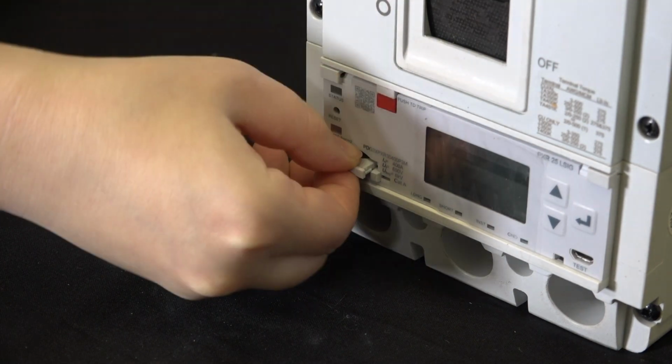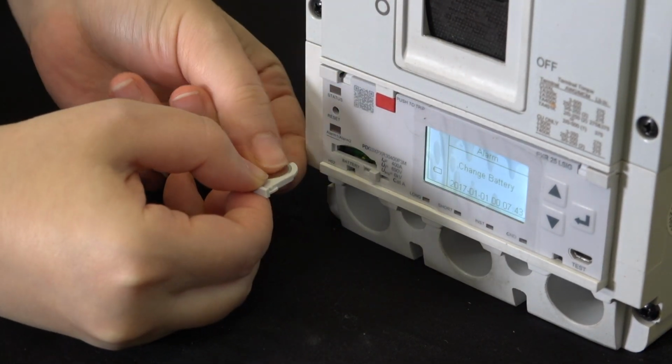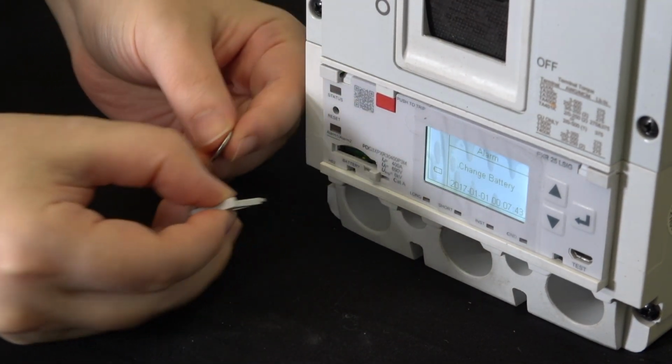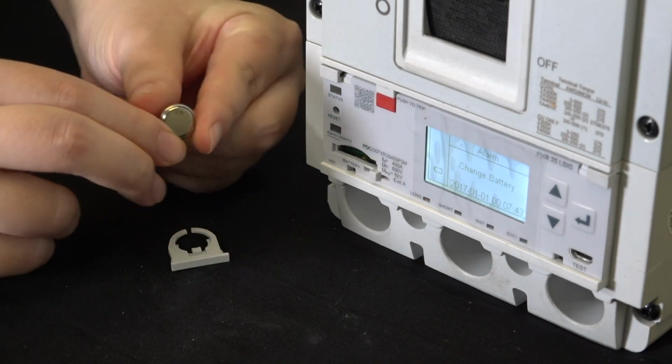source. But what if I want to replace my battery? It's a pretty common watch battery, a CR1216. You can pick one up at your local drugstore while you're waiting for the ones you've ordered online to arrive.